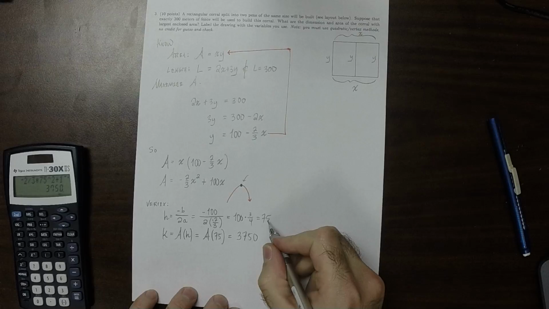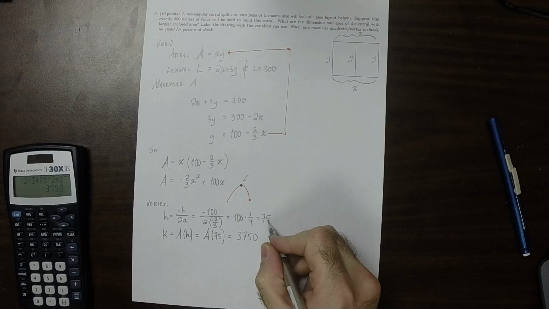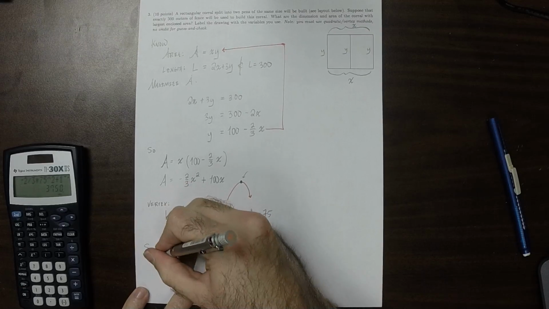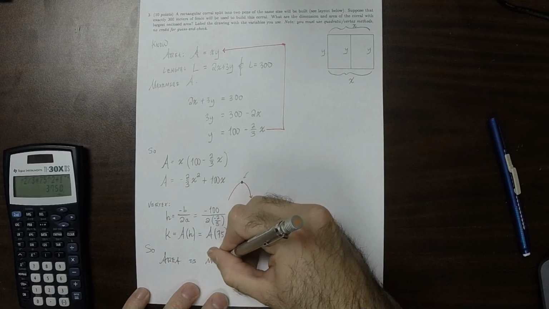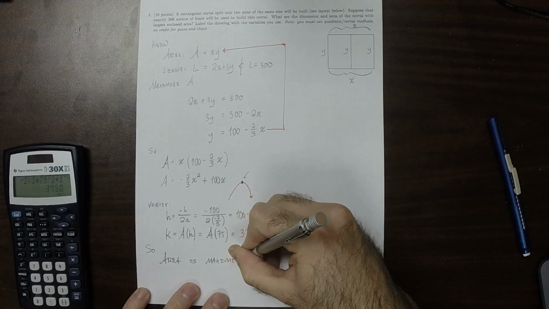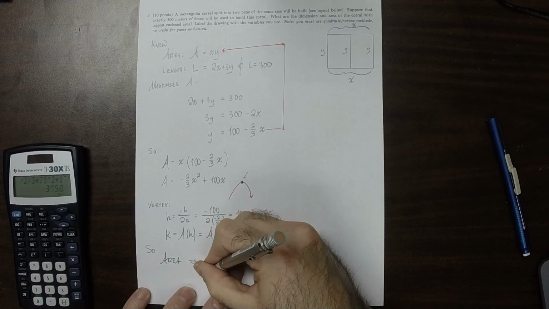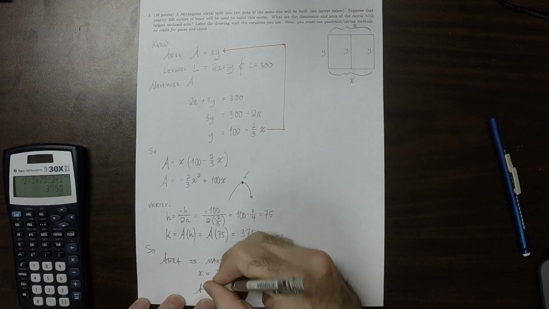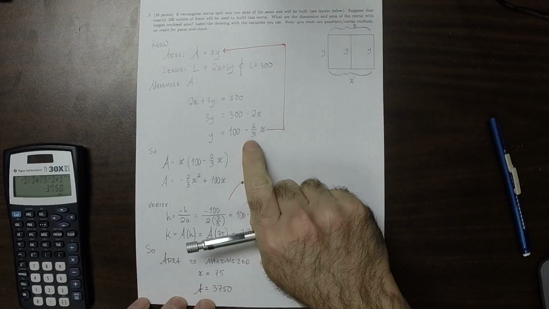So that is the x coordinate. That is the x dimension when the area is maximized. This is the maximum area. So area is maximized when x is 75, A is 3,750, but we also need to figure out what y is, and we can figure that out here.